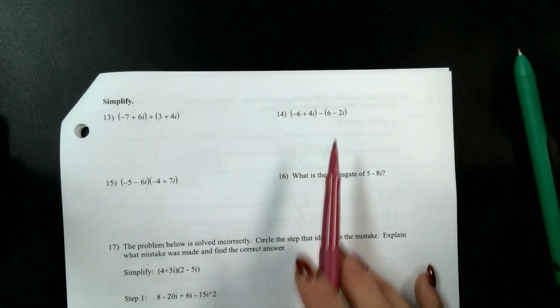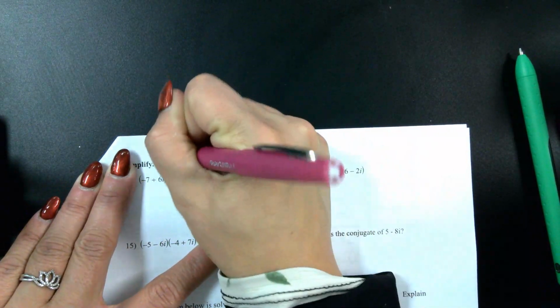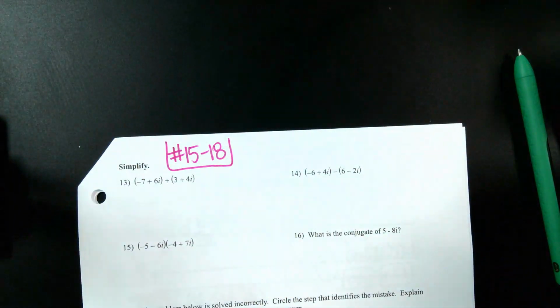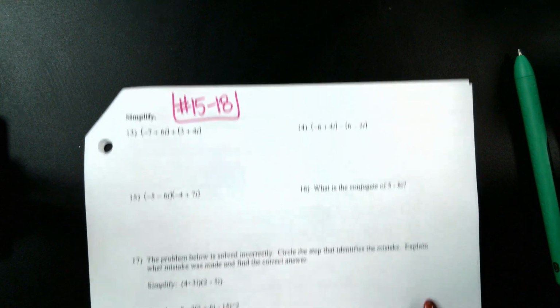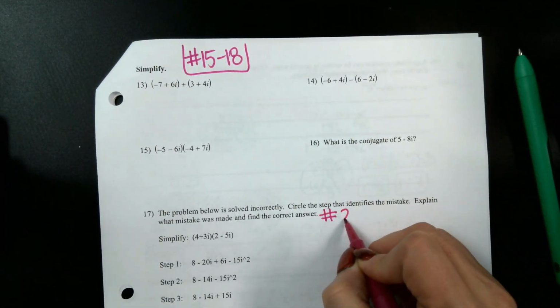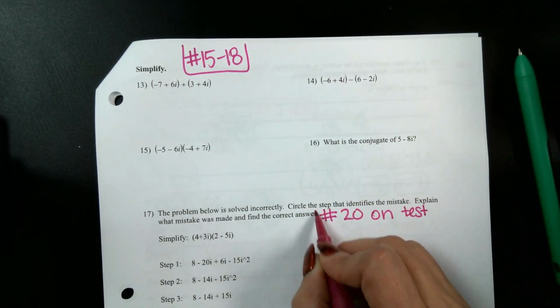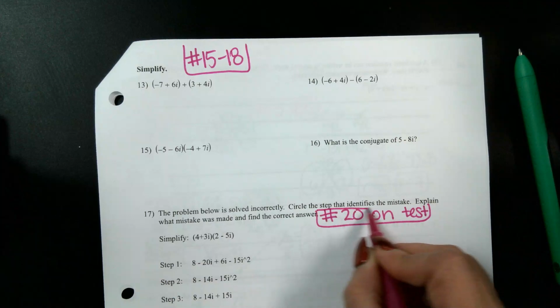13 through 16 match up to 15 through 18 on your test. And then number 17 is number 20 on your test, if you want to just go ahead and write that down while we're here. So number 15 through what? 18.